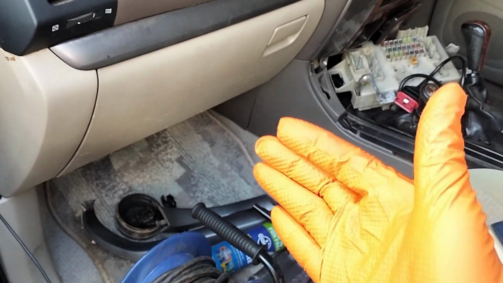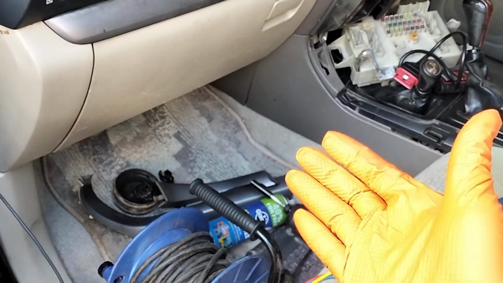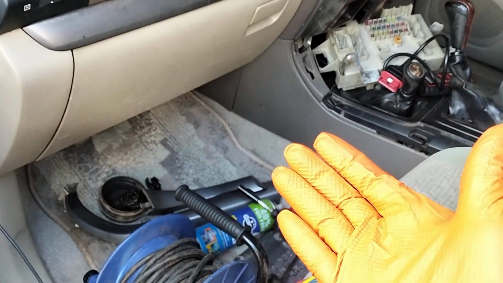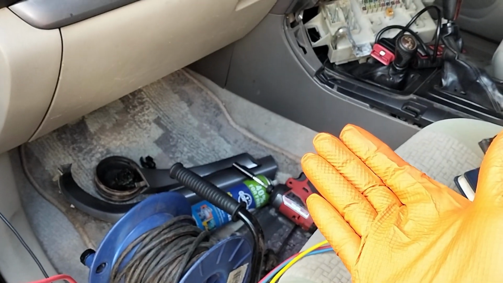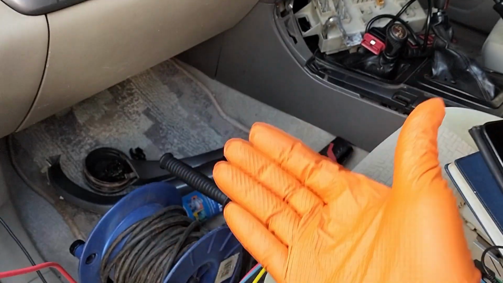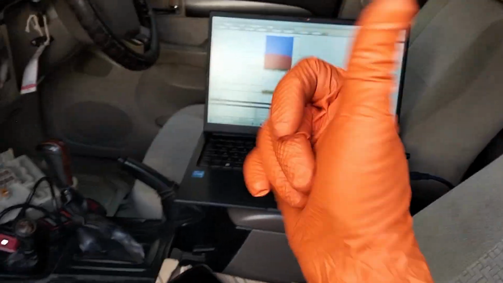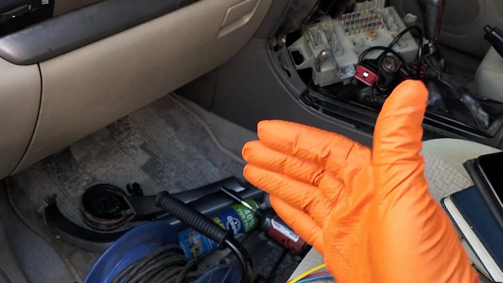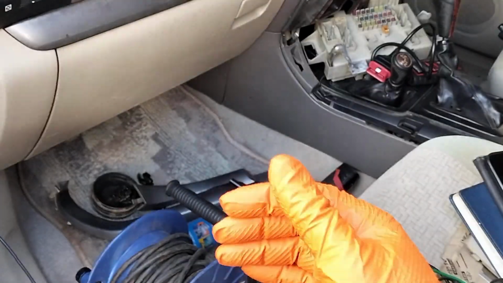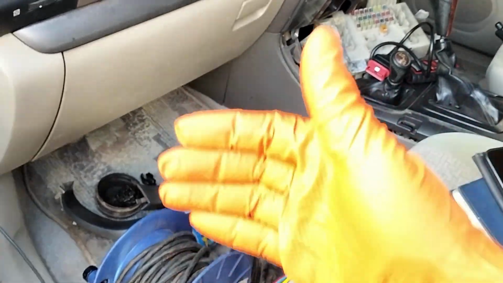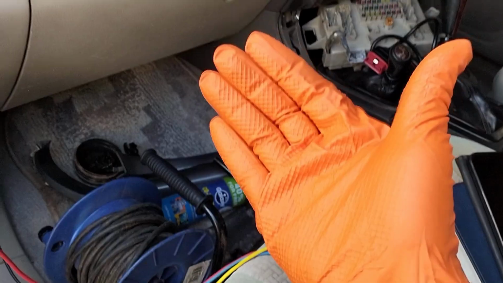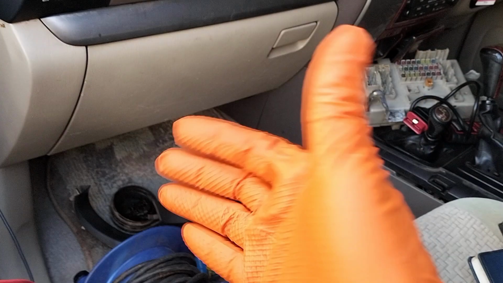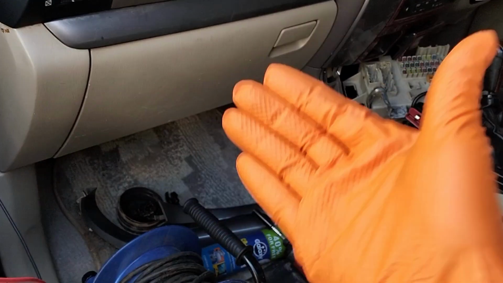Now you may ask, but the motor was replaced. So what? I'm not the one who replaced it. I don't know if it was really replaced. And even if it was replaced, I do not care. My scope does not lie. This motor here does not have a functional speed sensor inside. So it's unusable.